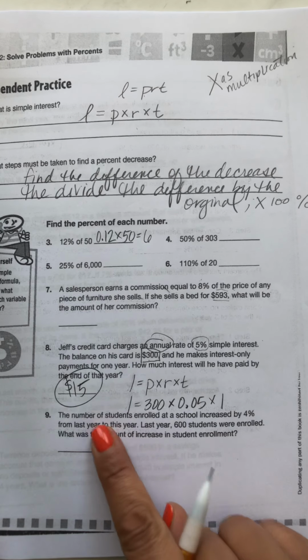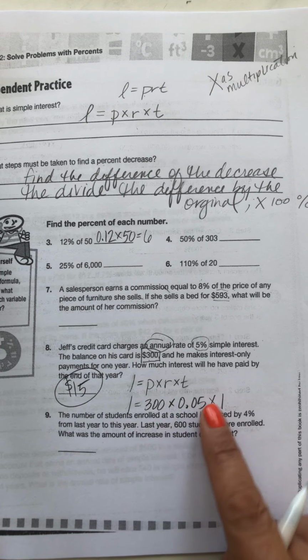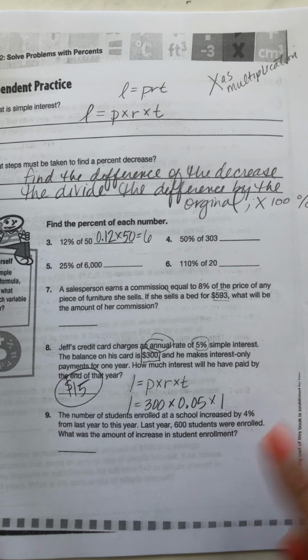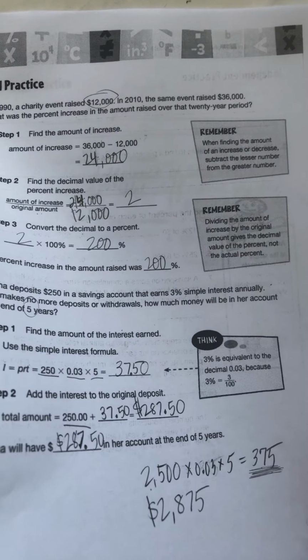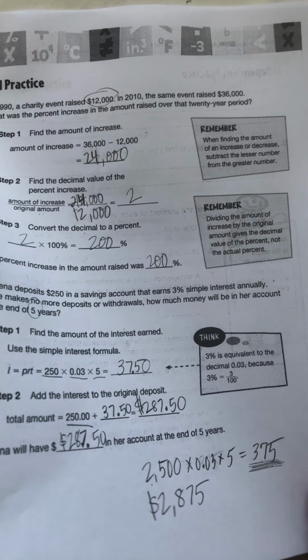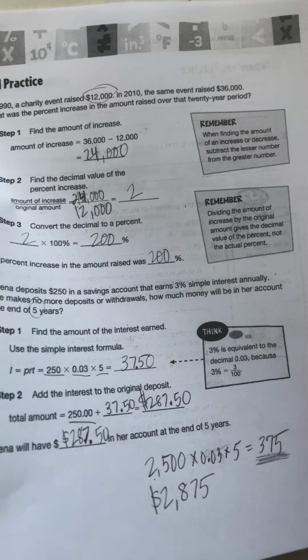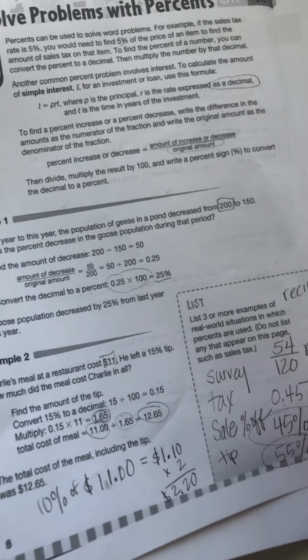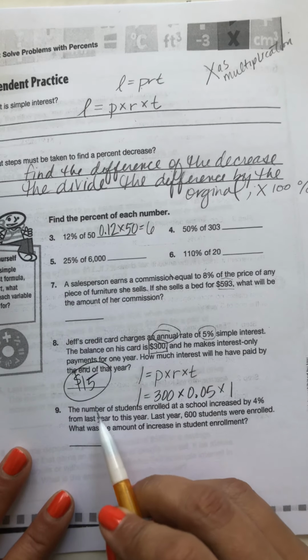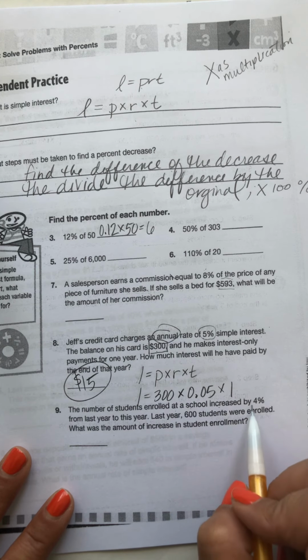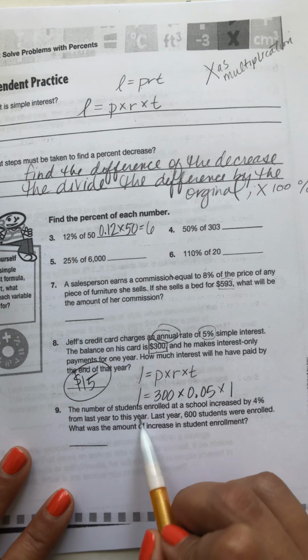All right, and then this one is an increase by 4%. What is the increase? This is like the reverse. When we found the increase on the geese, we were finding the percent. In this case, the number of students enrolled at the school increased by 4% from last year to this year.